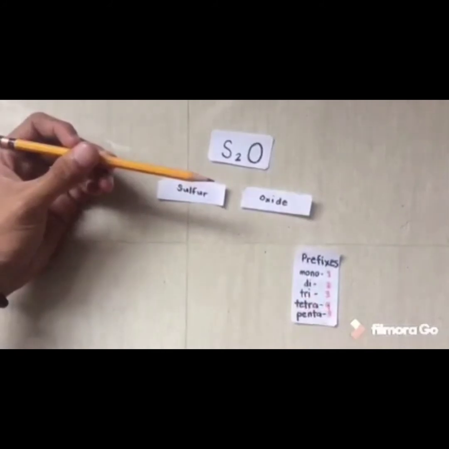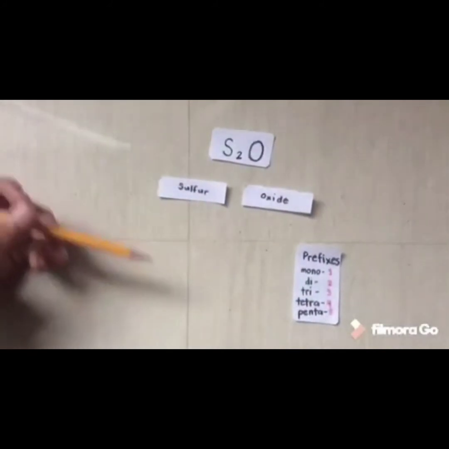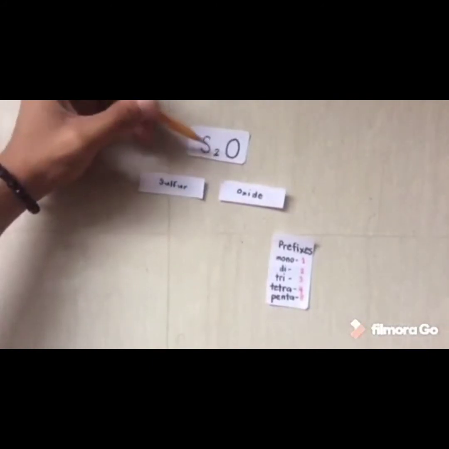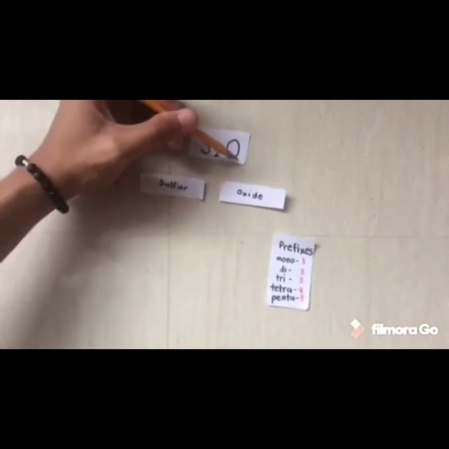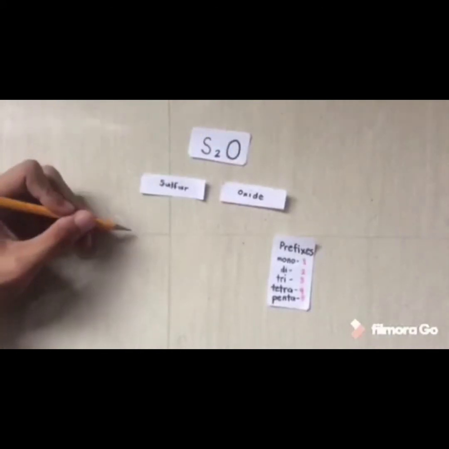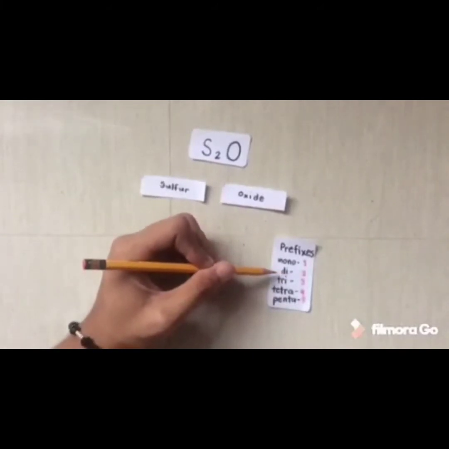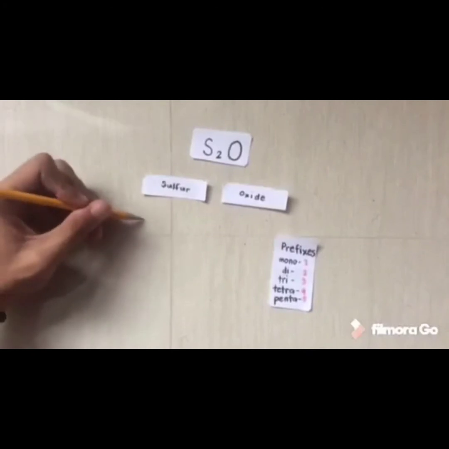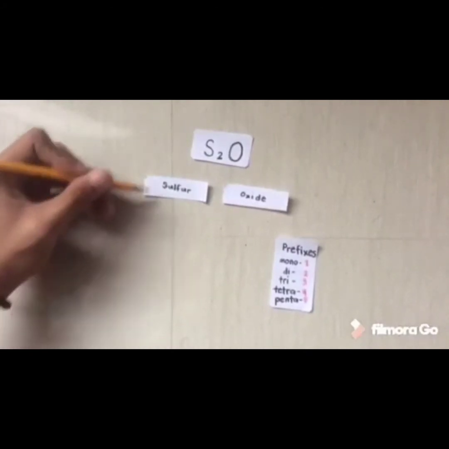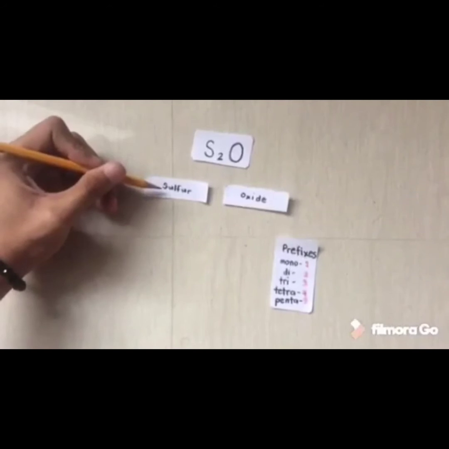Here we have our prefixes table. As you can see, there are 2 atoms of sulfur present and 1 atom of oxide present. We will write the prefix first before the element. Here, for 2, di is the equivalent prefix. So we will use di, then add sulfur.